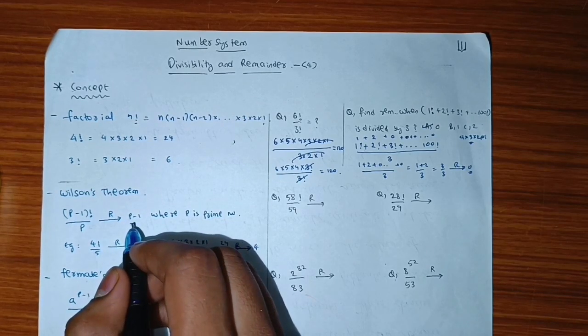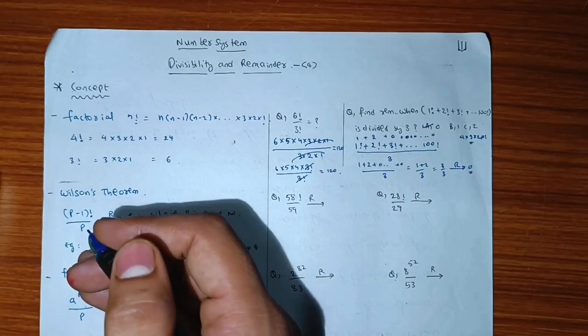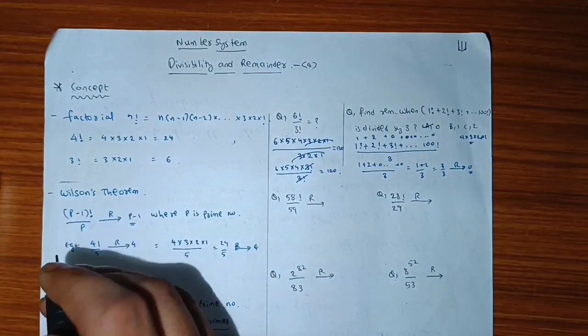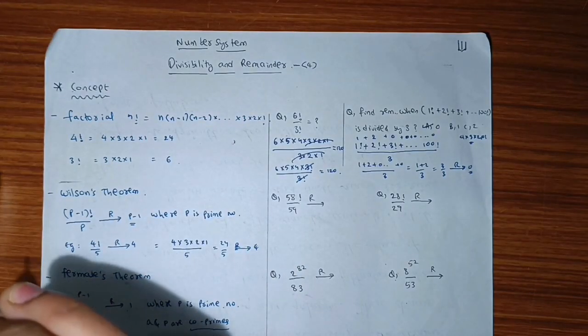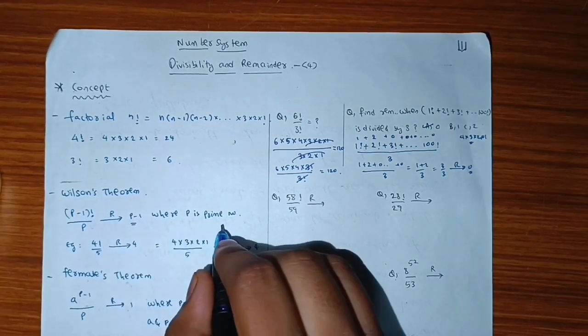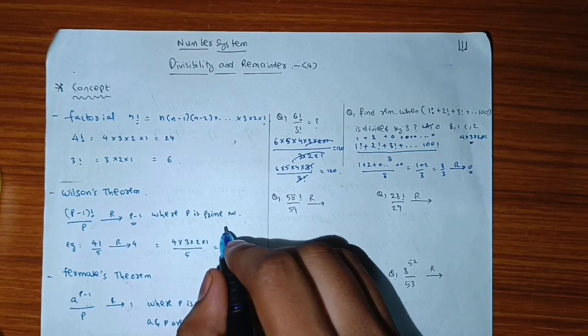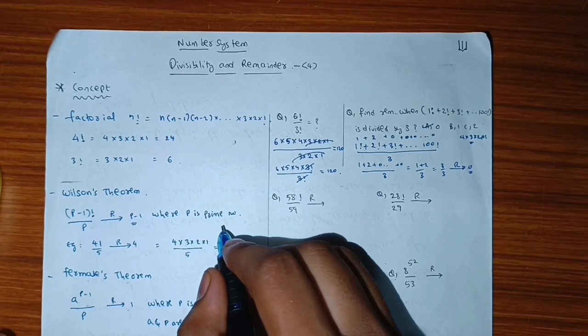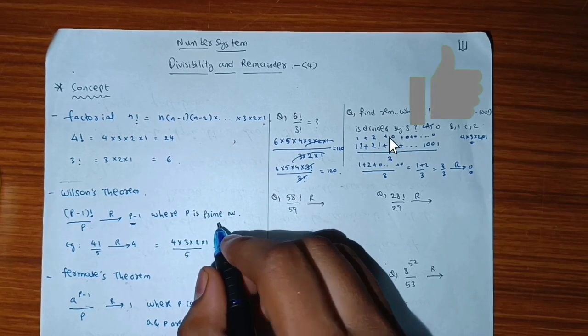So if we divide (P minus 1) factorial by P, then you will get the remainder as P minus 1 only when this P is a prime number. I think you all know the concept of prime numbers: a number that is divisible only by itself or by 1. If such numbers are there, then they are known as prime numbers.